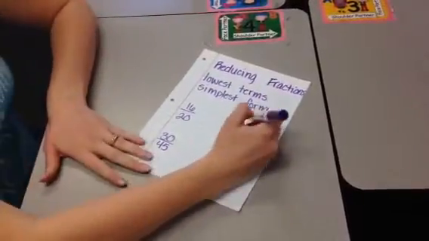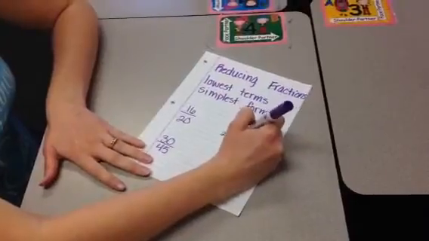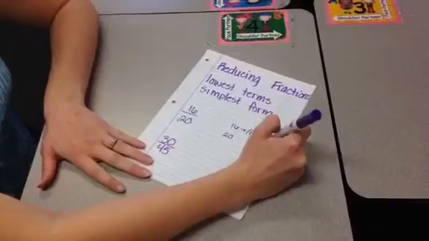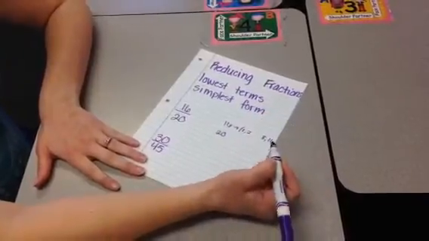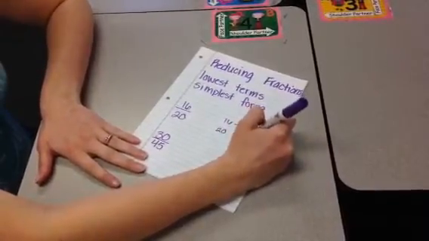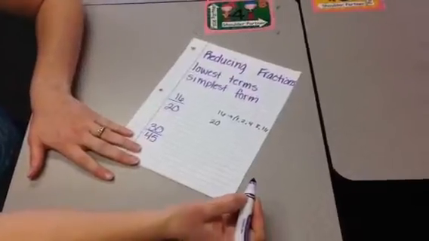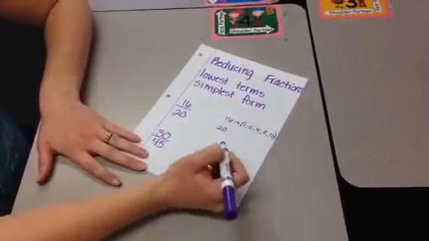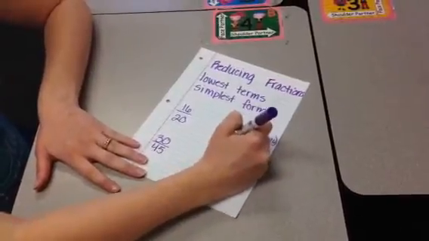So if our product is 16, then the factors of 16 would be 1 and 16, 2 and 8. We can't multiply 3 by anything. 4 times itself. We can't multiply 5, 6, or 7, and we've already listed 8, so we know we have all those factors. Then we would list the factors of 20.